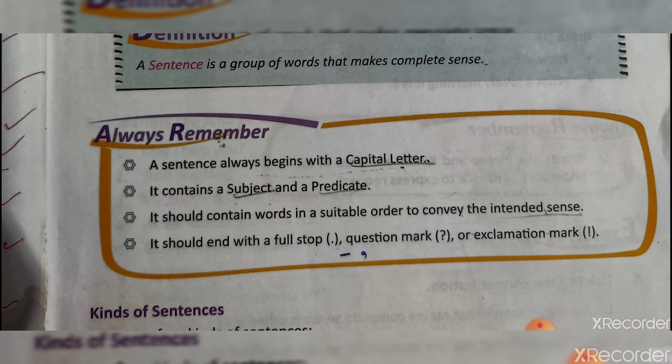According to me, this point is a little bit incomplete, because I don't think that a sentence only needs a full stop, question mark, or an exclamation mark. It should end with one of them, that is right, but it should also contain all kinds of punctuation marks that are needed. If a semicolon, a hyphen, double quotes, single quotes, a comma, anything is needed in a sentence, it should be put. All the punctuation marks that are necessary should be contained in that sentence.